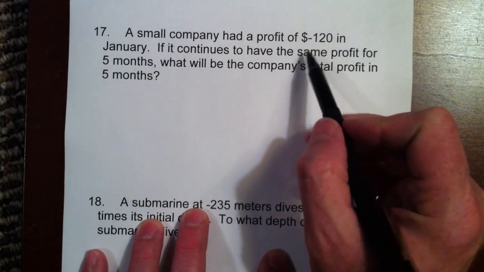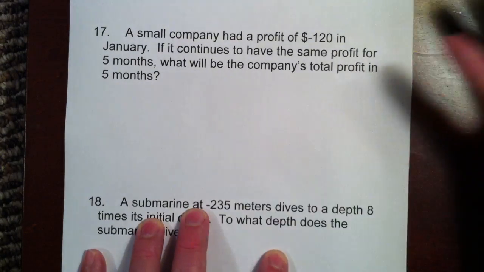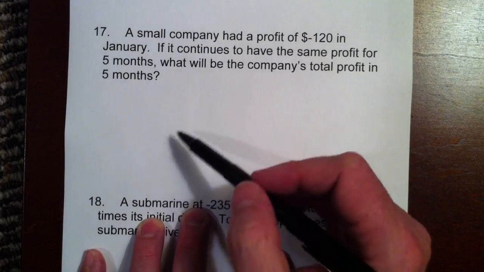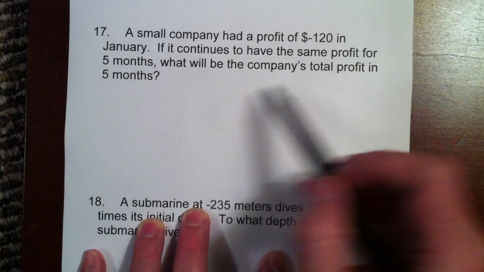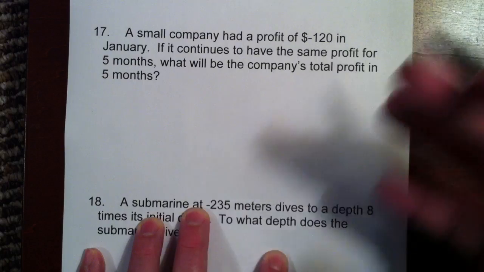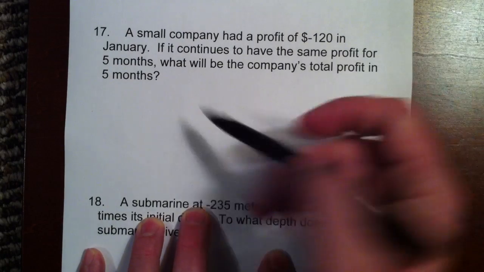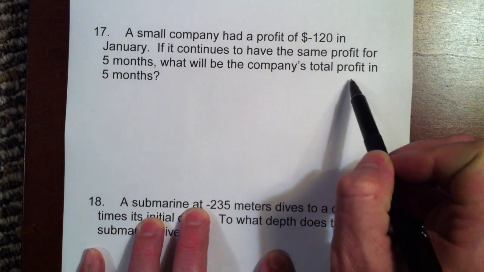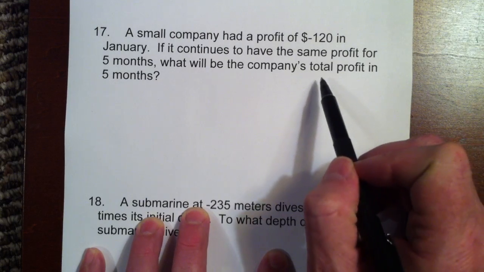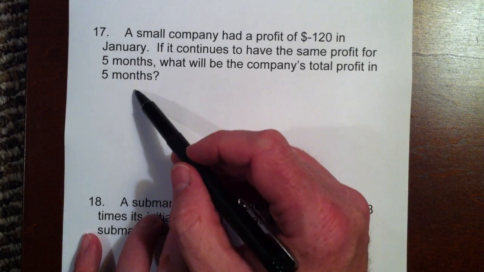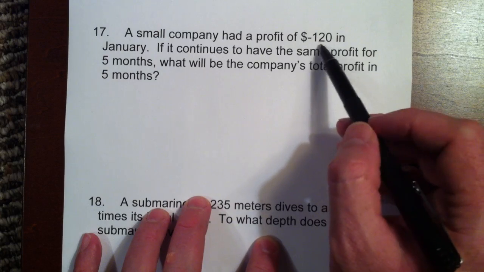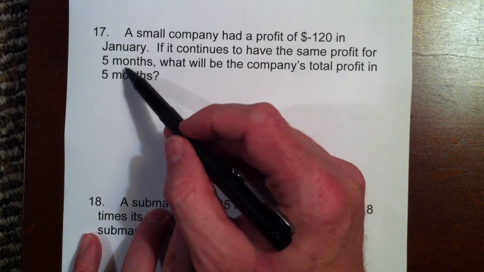A small company had a profit of negative $120. That means they lost $120 in January. If it continues to have the same profit for 5 months, and of course it's possible to lose money after losing money for 5 months, what will be the company's total profit in 5 months? Well, if it's negative 120 in 1 month, what would it be in 5?